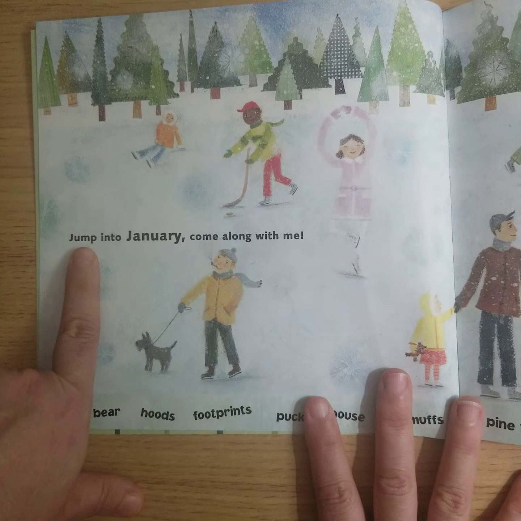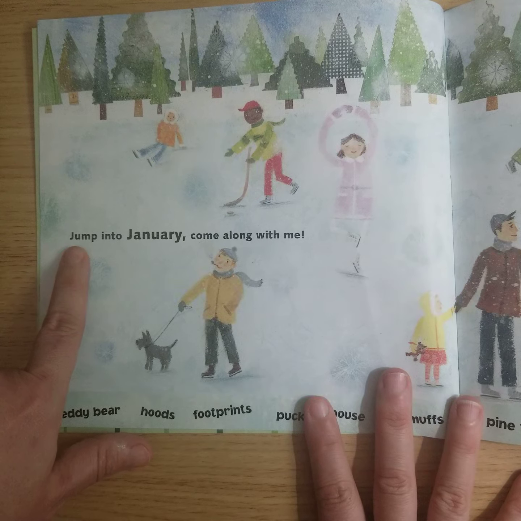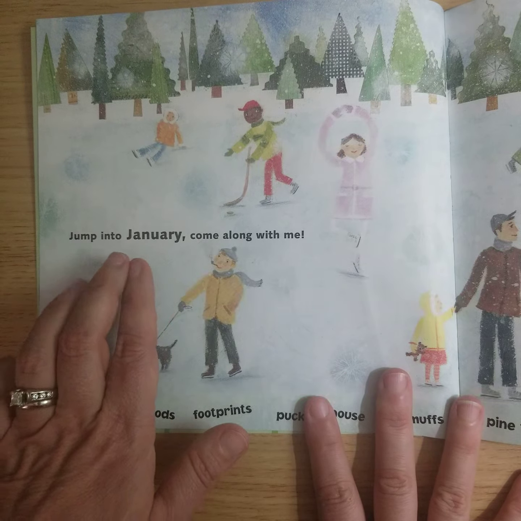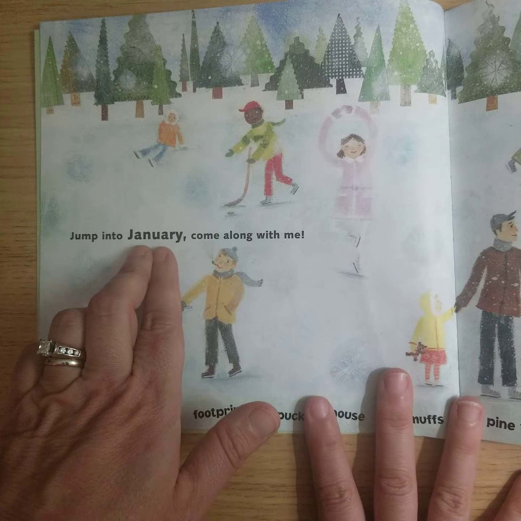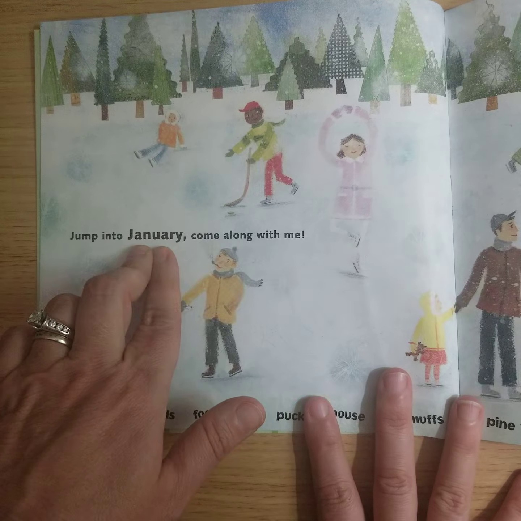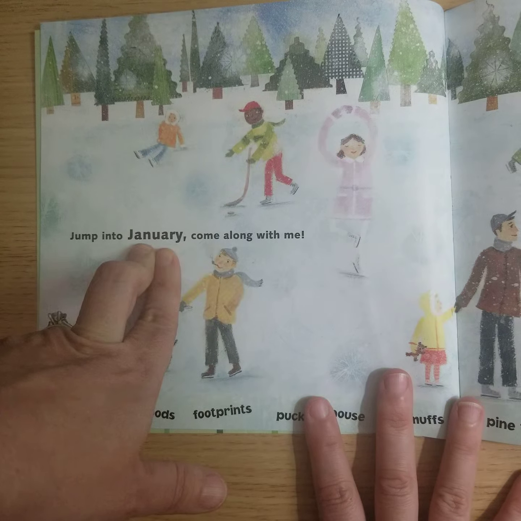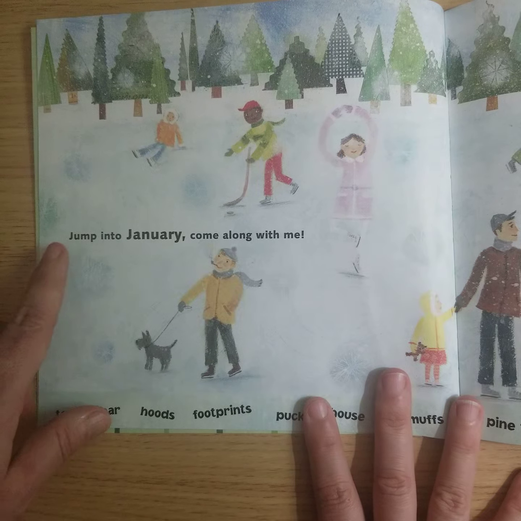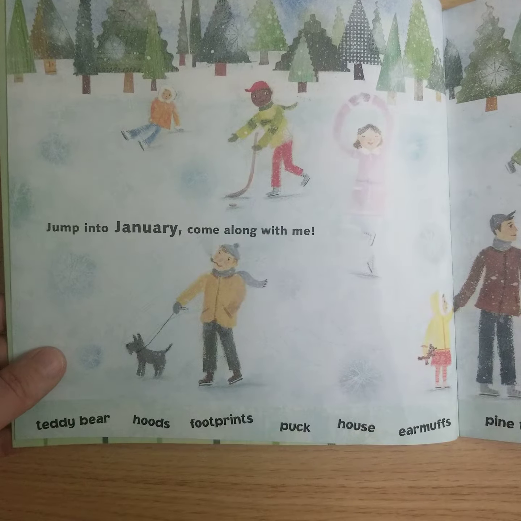A verb is an action word. It's something that you can do. And then they use a text feature, bolding and making it a little bit bigger, the month. So it starts with January and it goes through all the different months.